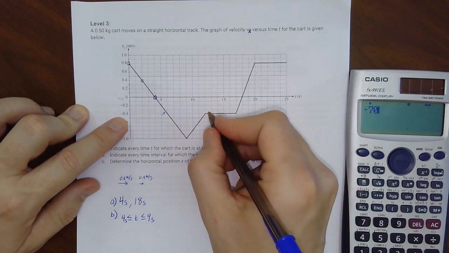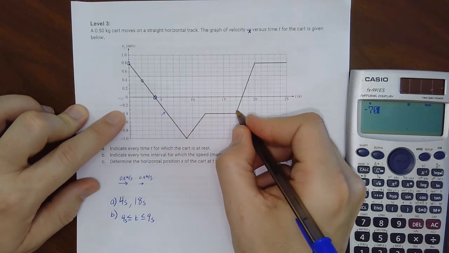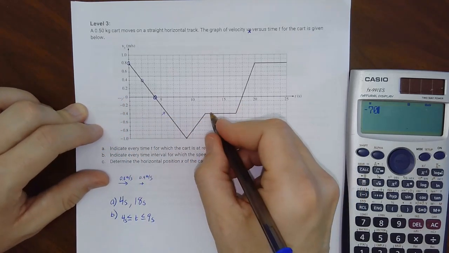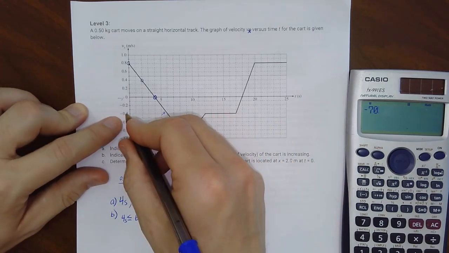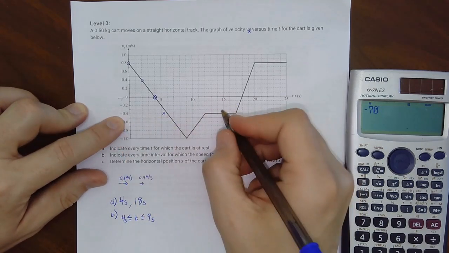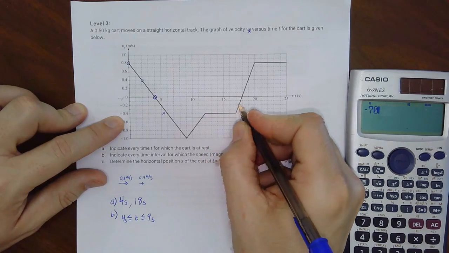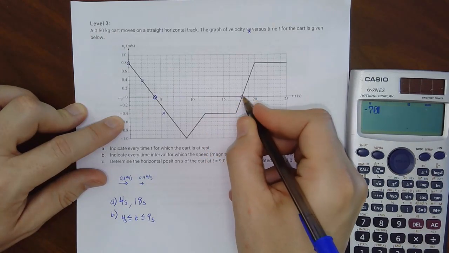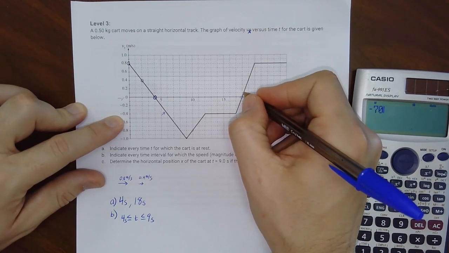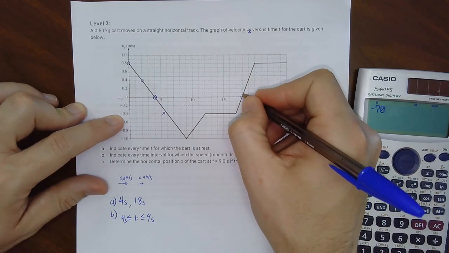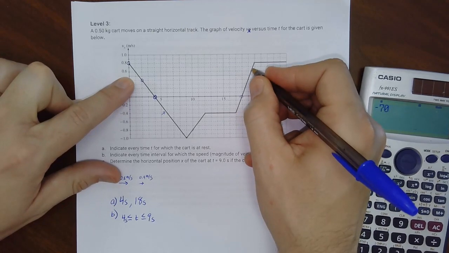We're continuing at that -0.4, and then we start going towards the 0 again. It looks like we stopped here, but that's not stopped. That's 0.4 meters per second to the left. So we're still going towards the left, and then we start to slow down. And then at this point right here, we hit 0 again, and then we start going away from 0. And remember, if we're going away from 0, our speed should be increasing.